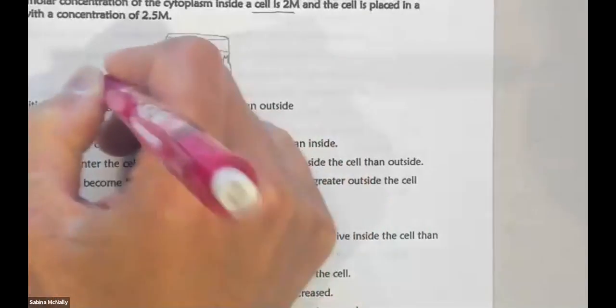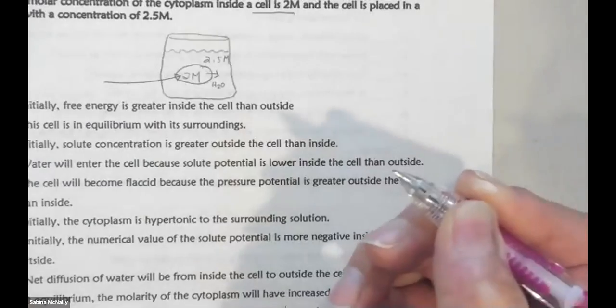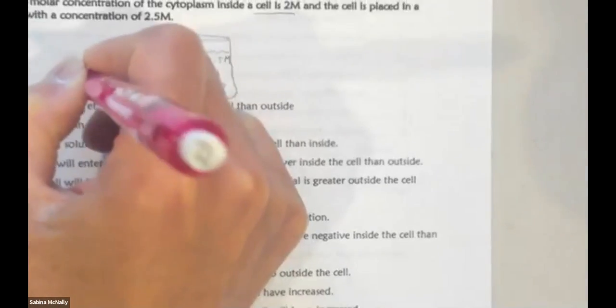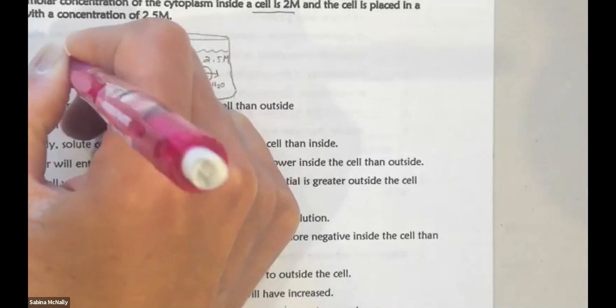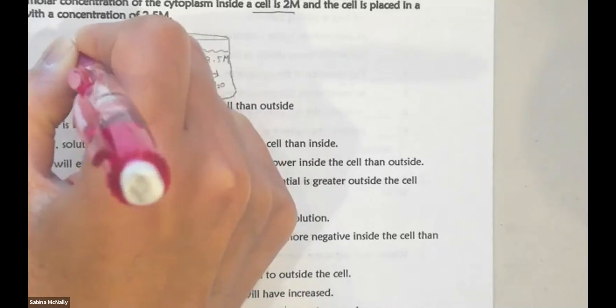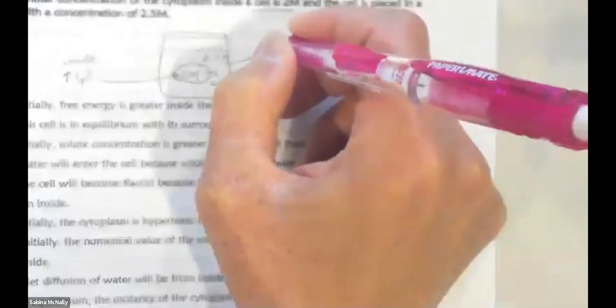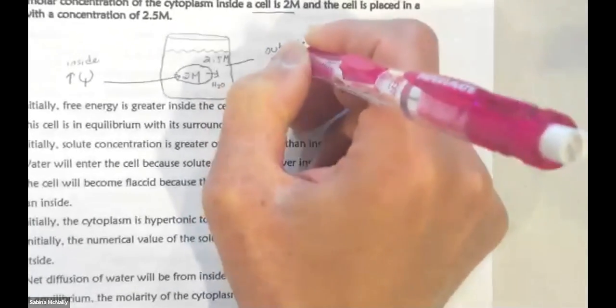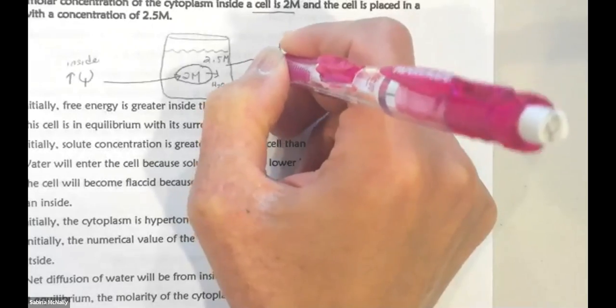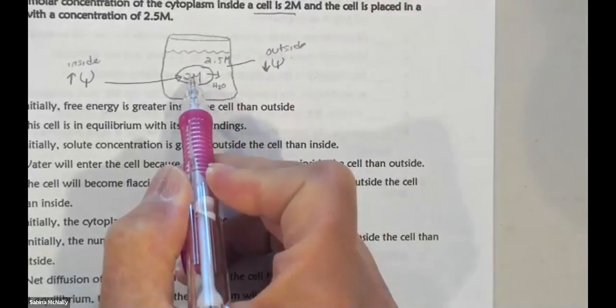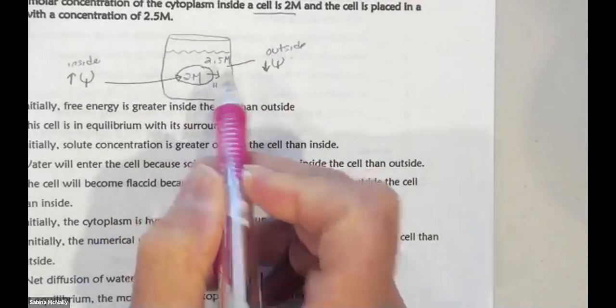So now I'm going to point to inside the cell because my cell is a little small, and I'm going to say that inside the cell has high water potential, and outside the cell has low water potential. Because remember, water goes from high water potential to low.